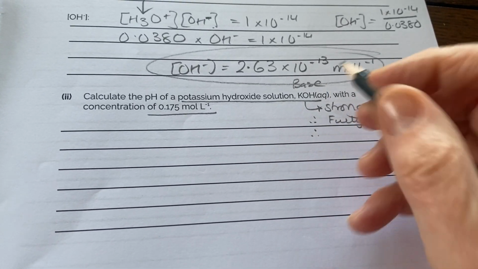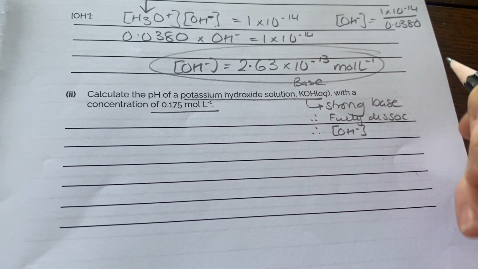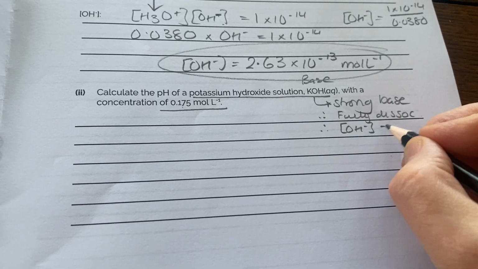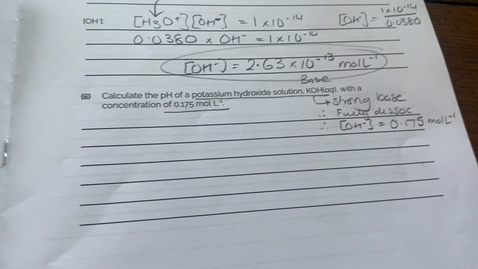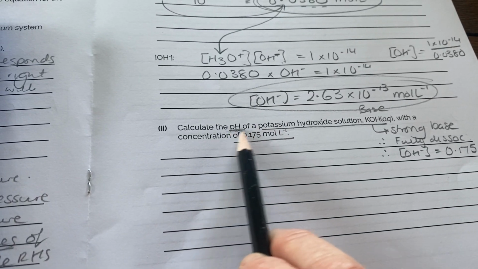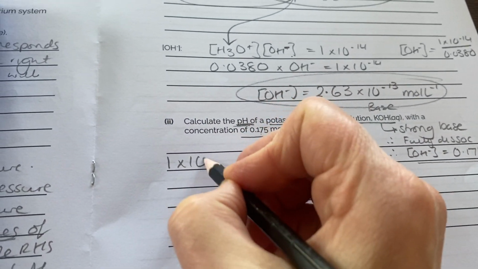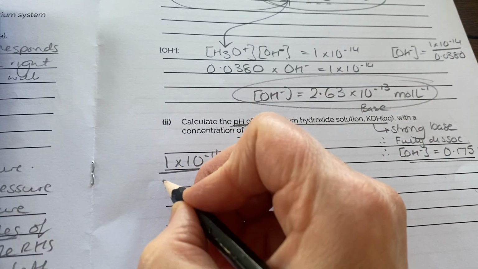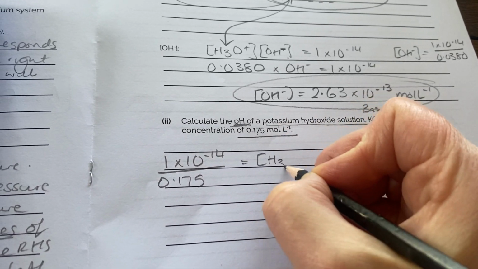Therefore, because it's a base, if it's fully dissociated, then its concentration of OH minus is equal to that. That's an assumption I need to make, fully dissociated. So once I've got the OH minus, I do want the pH. I can't calculate it from that, so I need to go 1 times 10 to the negative 14 over the OH minus. It's going to give me the H3O plus. So let's do that first.